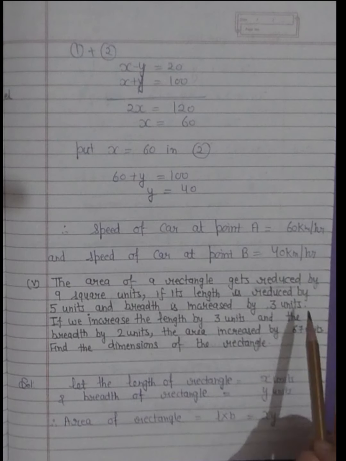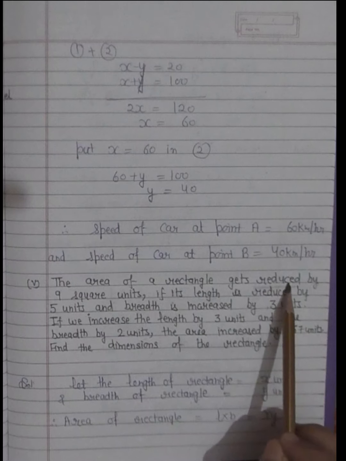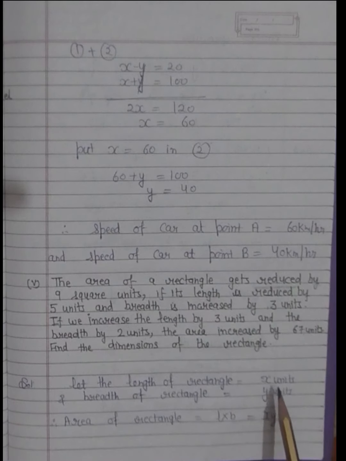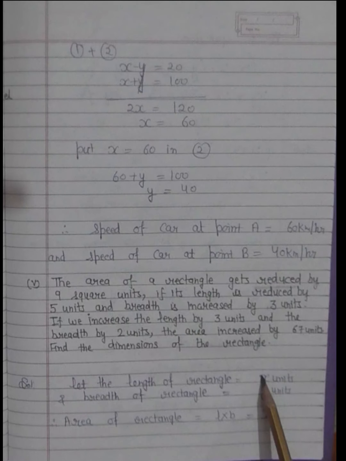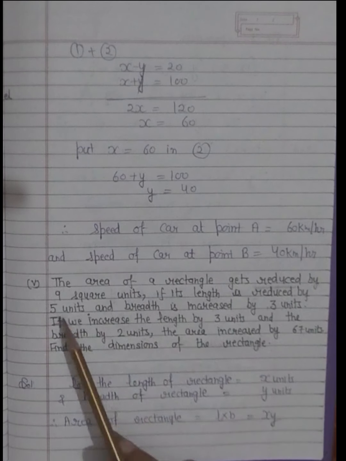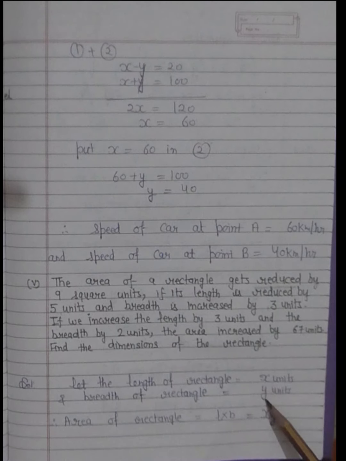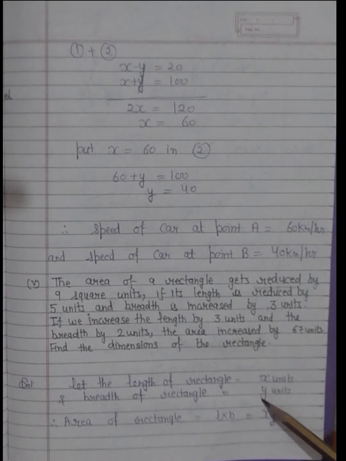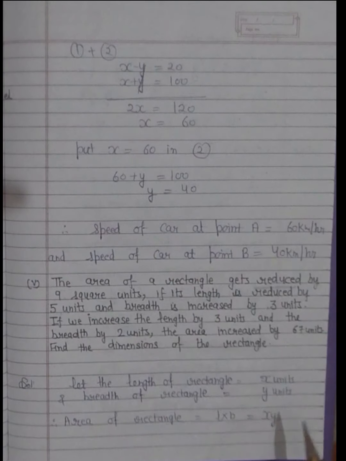Then the new area will be reduced by 9 from the old area. It means the length will be x minus 5 and the breadth will be y plus 3. Then we will multiply both, length into breadth. Then the area will be reduced by 9, means xy minus 9 will be there.